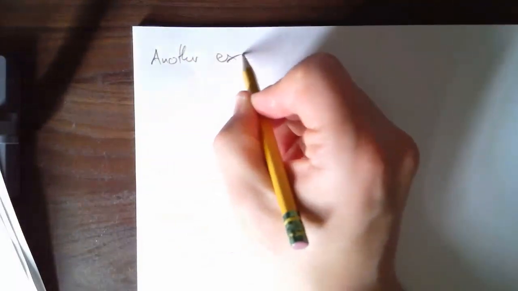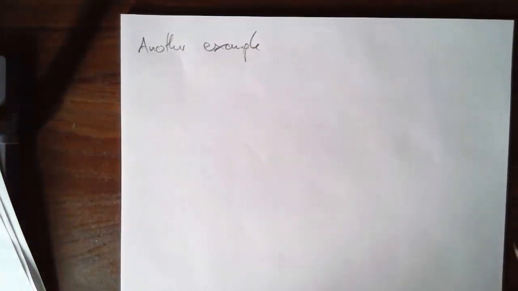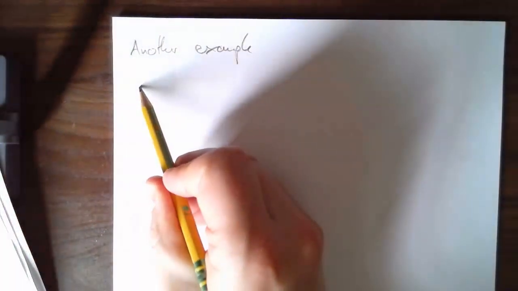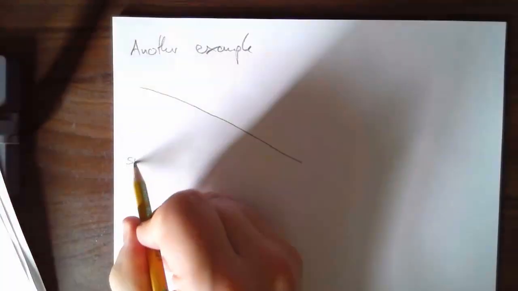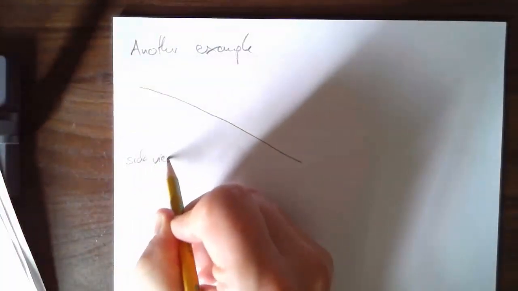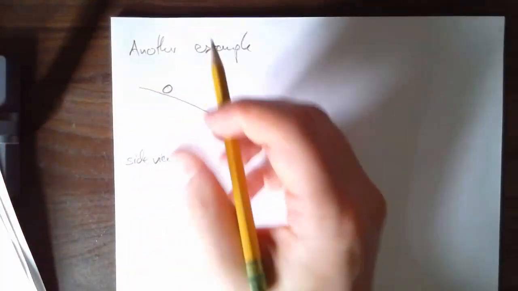Okay. I want to do one more problem. That's sort of related. One where we actually have to worry a little bit about the angle. So, another example. What I imagine now is I have the same setup with the rails, except my rails go down a hill. This is my side view. I'm going to imagine this is my bar.